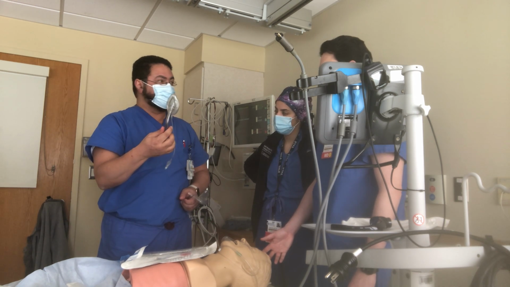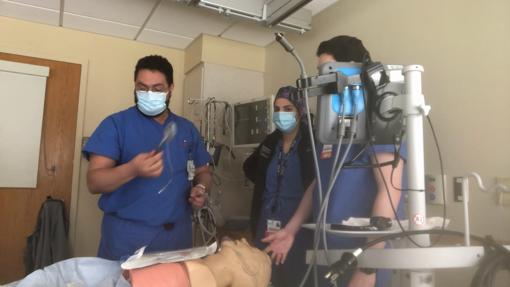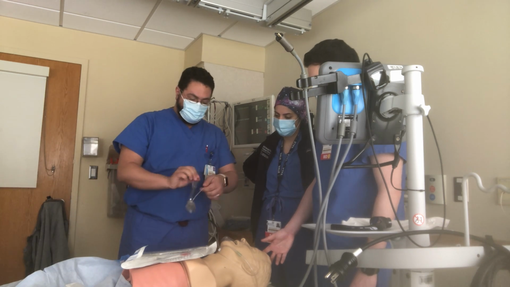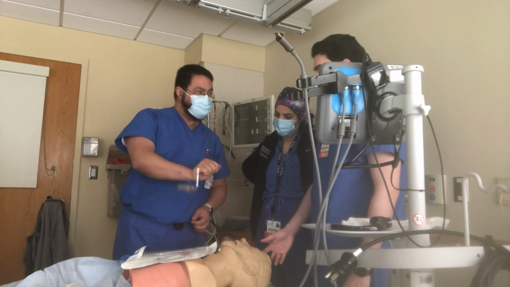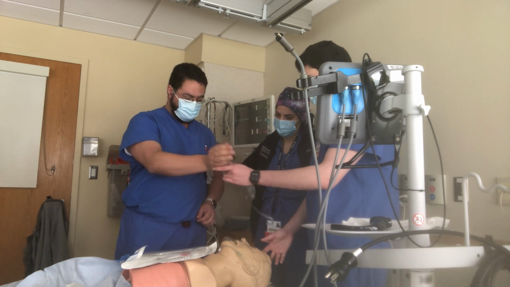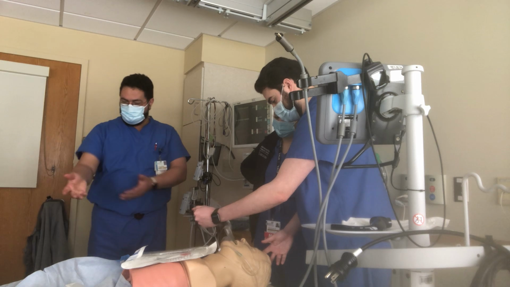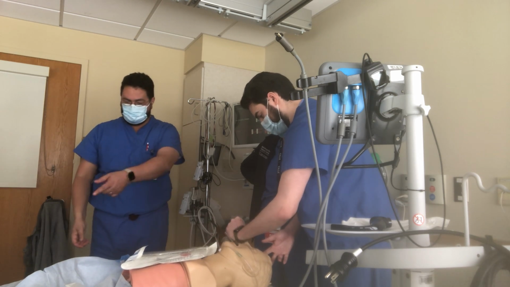It was invented by somebody called Dr. Brain. His name is Brain, actually. Anyway, so this one here, you don't put anything inside the patient's mouth. You hold it like this, and you go with the curvature. Very easy, right? So that's an LMA also, but that's why I like this better.